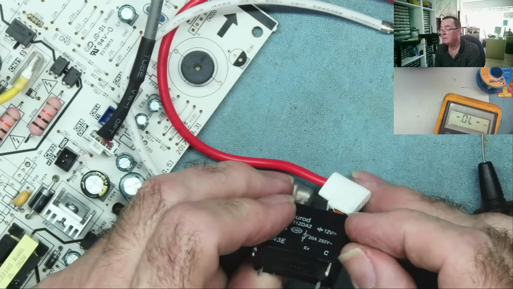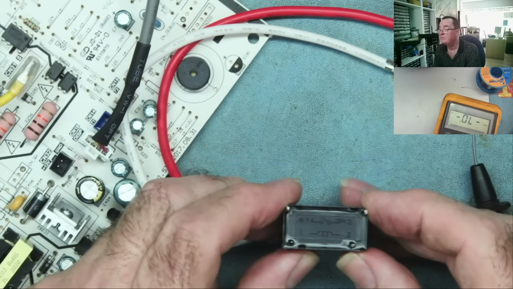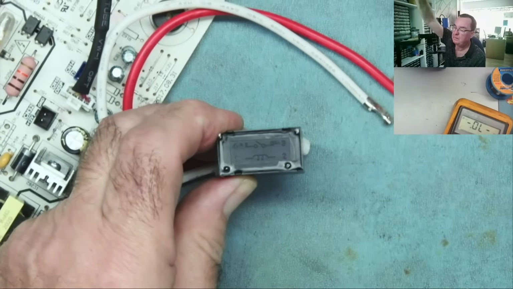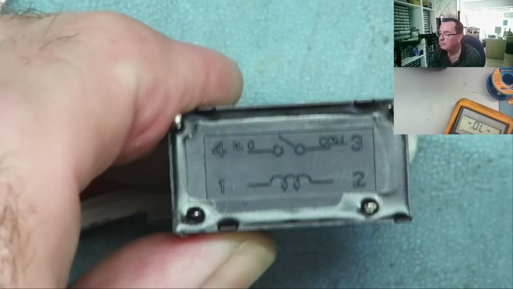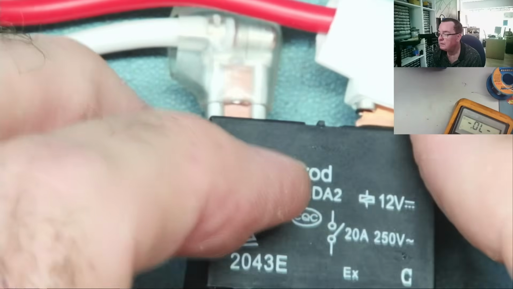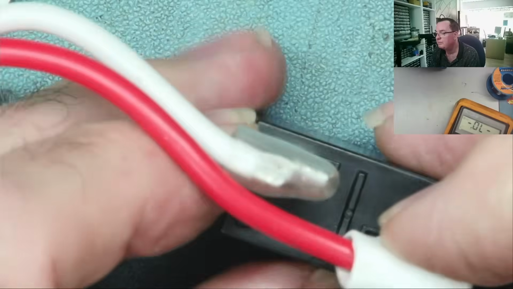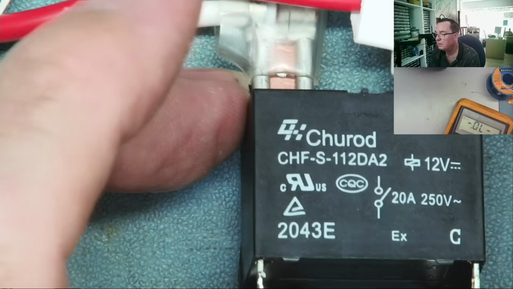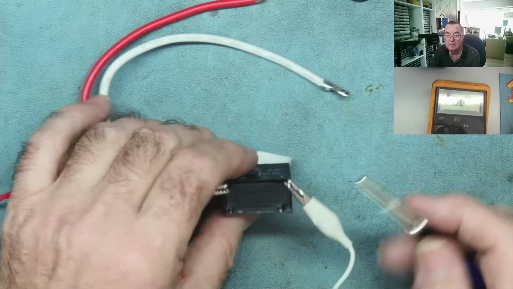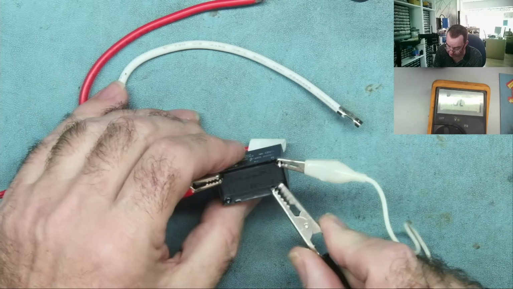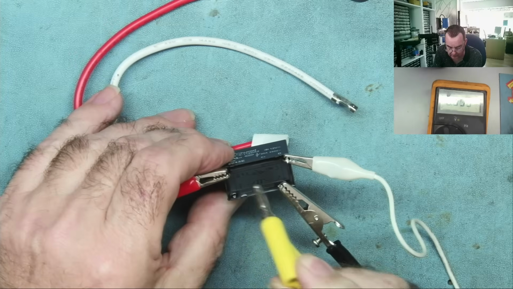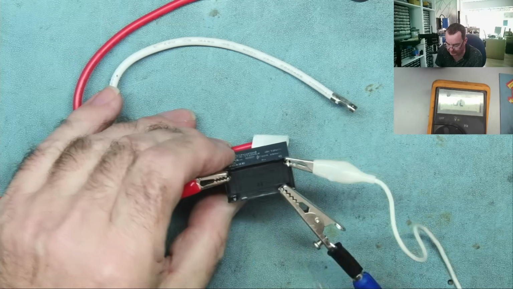Okay. C, common. In fact, it's marked on here now, but you can see the switch. Normally open, common. Okay. Not sure what the two on here are for. Interesting. Okay. Let's see. So polarity doesn't matter. Will the relay switch? Yeah. So that switches between those two.